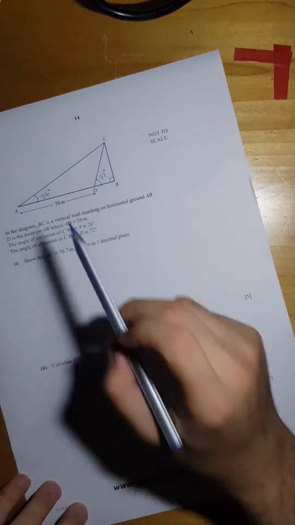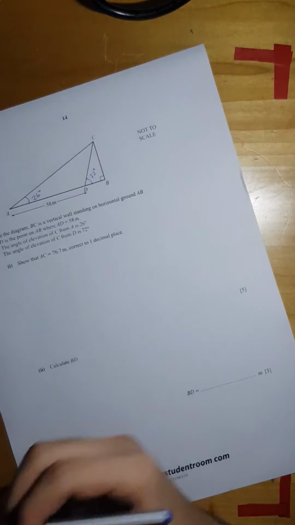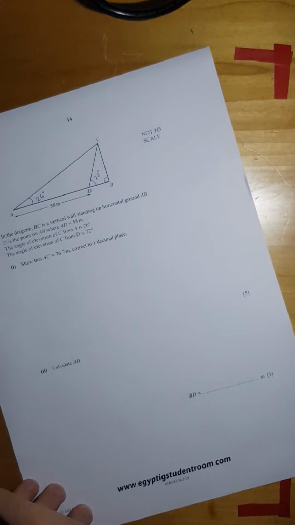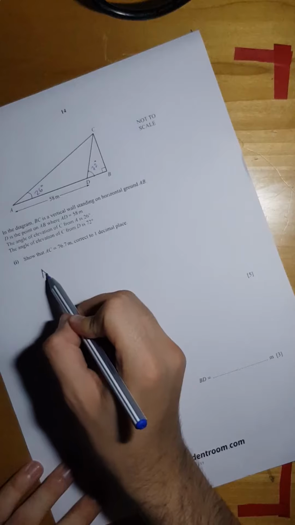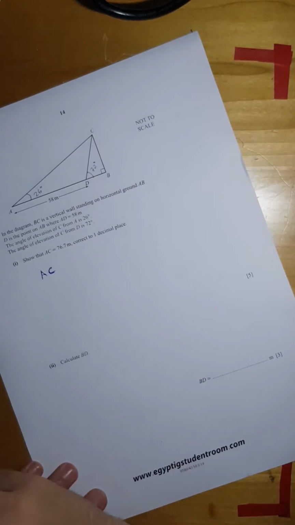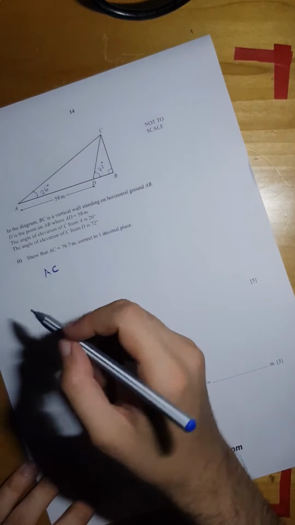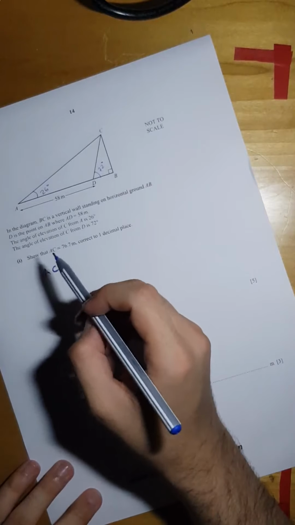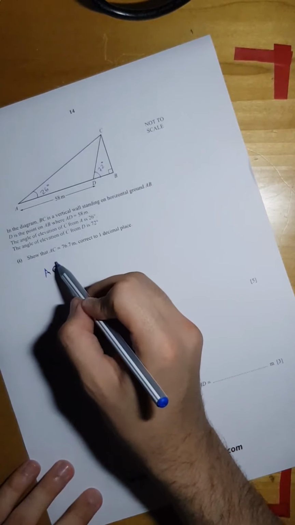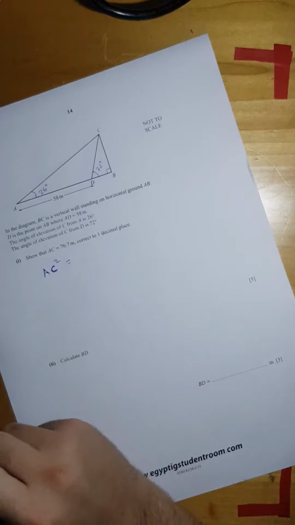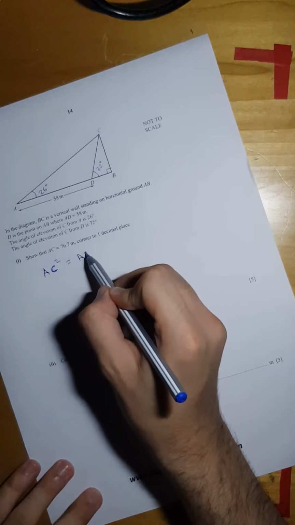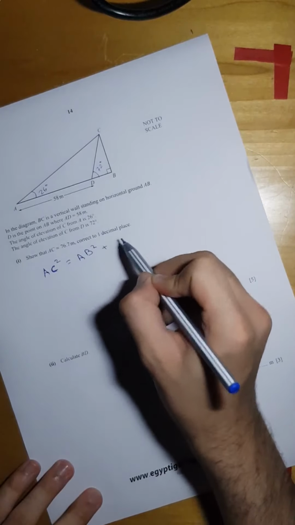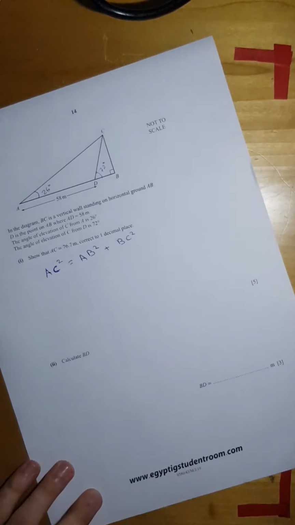He's asking us to find AC, so we need a rule to find AC. Using Pythagoras' theorem, AC squared equals AB squared plus BC squared.